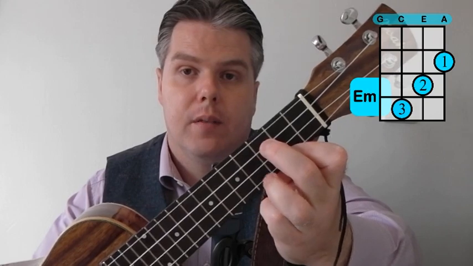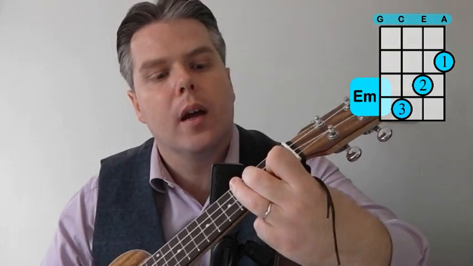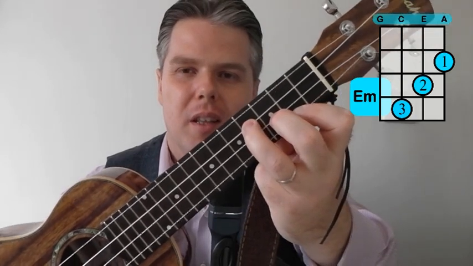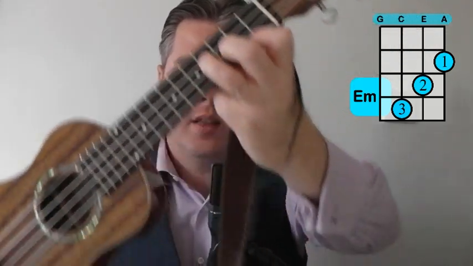First finger, second finger, 3rd finger. I missed the string there. There we go, makes a nice diagonal line for the E minor. Should sound like this.